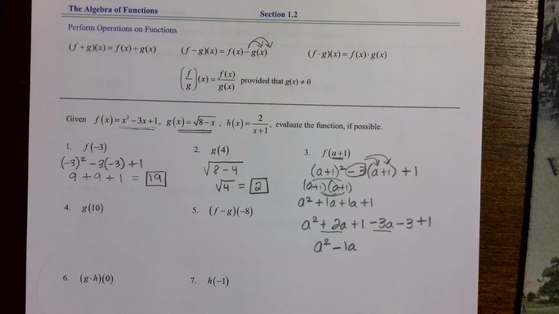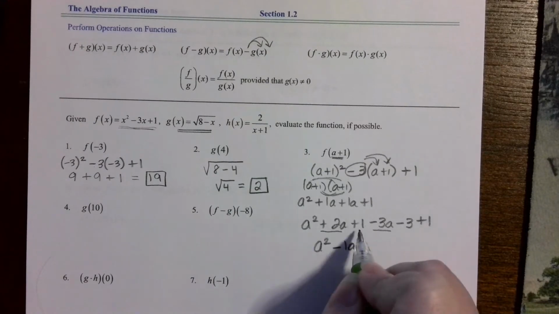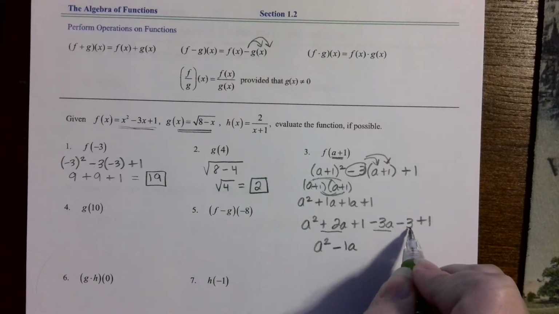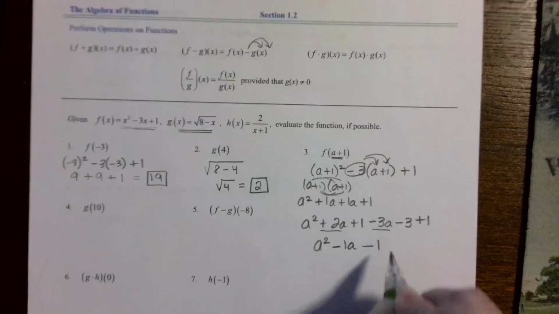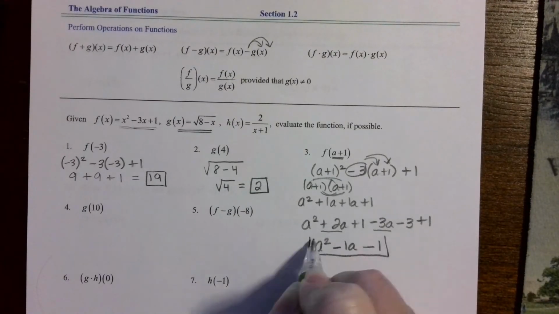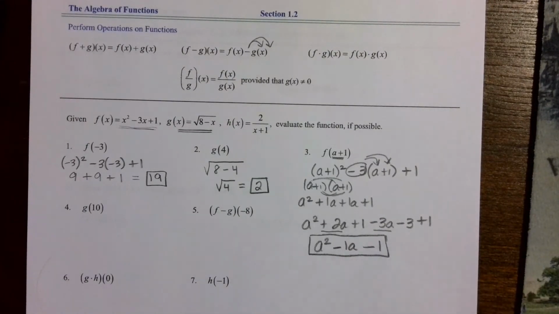I'm just writing it for people who need to see it. And then we have a positive 1, and a negative 3. So if you have a positive 1 minus 3, that's a negative 2. Negative 2 plus 1 is going to be a negative 1. So you end up with a squared minus a minus 1.